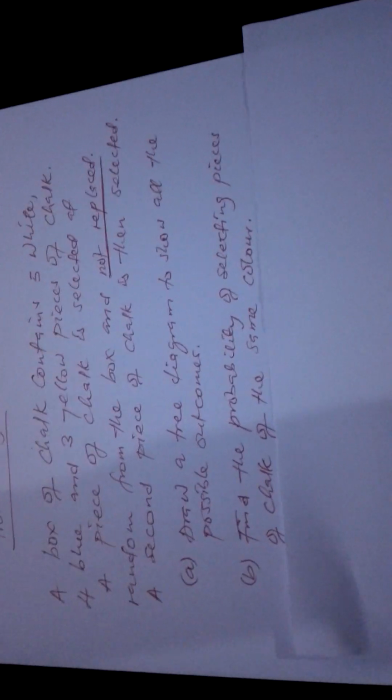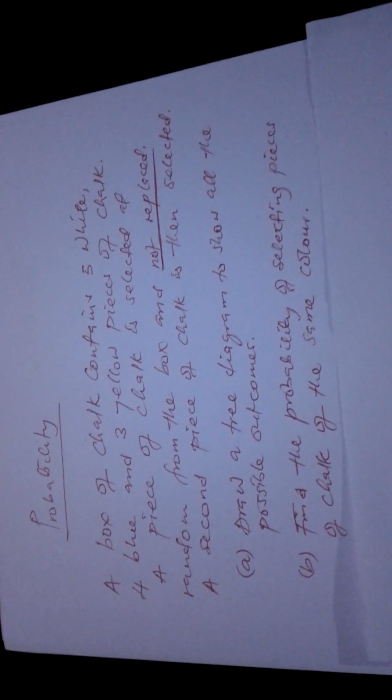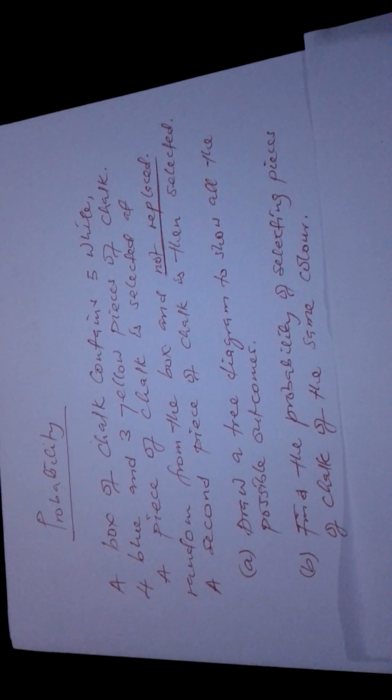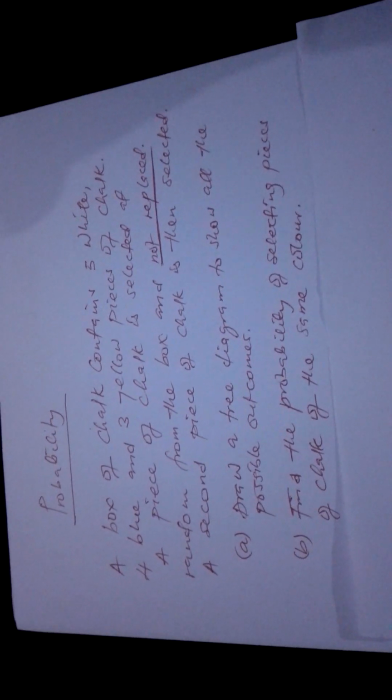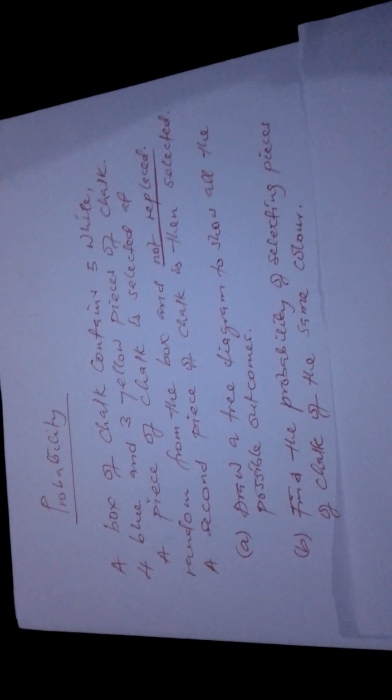So before we rush into drawing the tree diagram, it is very important for us to identify the groups of items that we have in either a box, as this question says, or a bag, or whatsoever term they use.